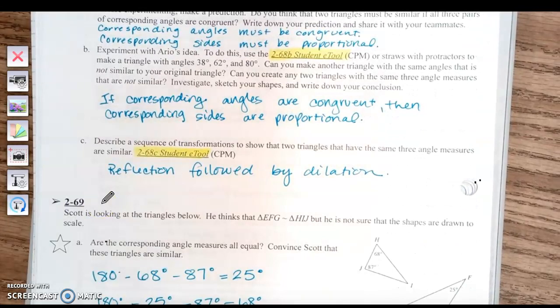We're actually going to use the E tool for the next one. It says part C, describe a sequence of transformations to show that two triangles that have the same three angle measures are similar. So I'm going to pull up the E tool.